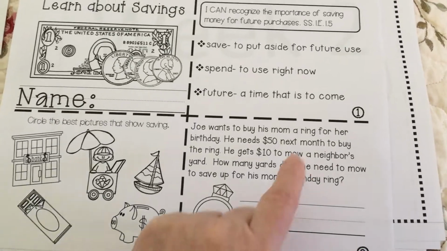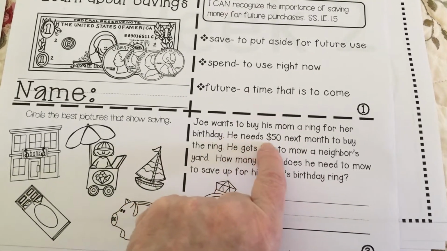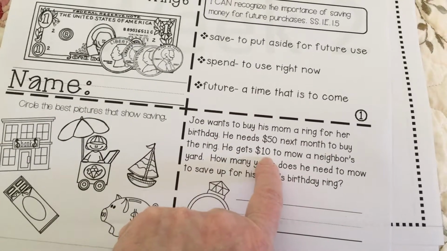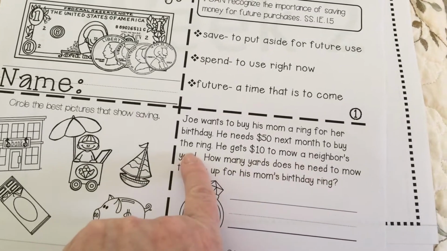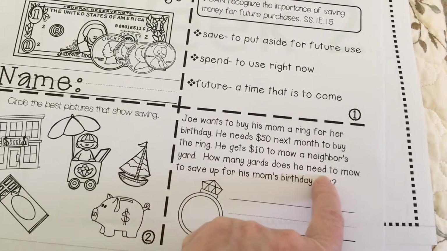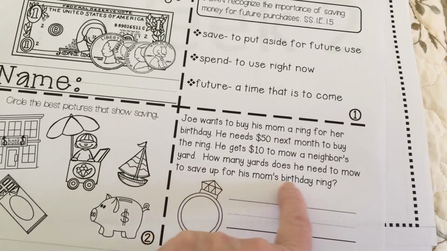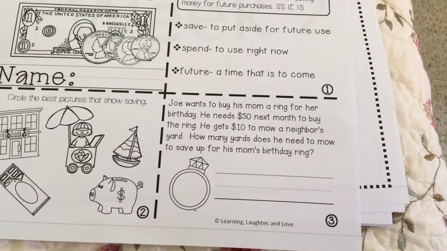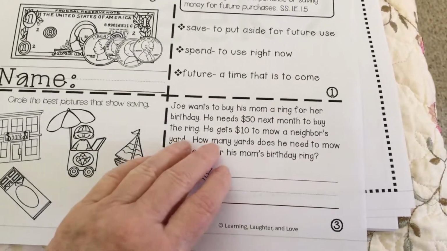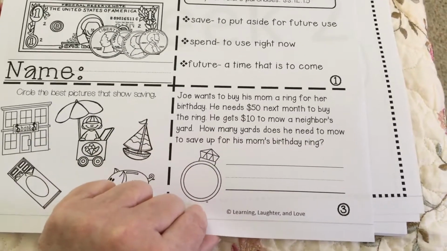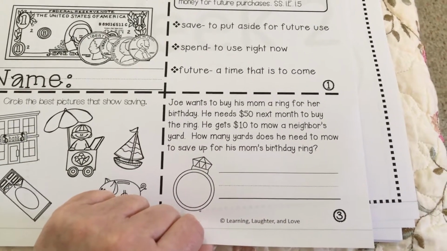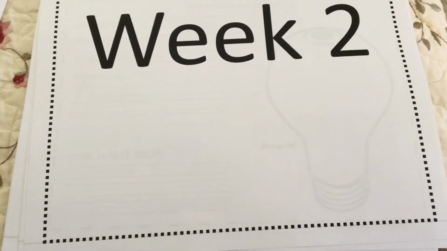Joe wants to buy his mom a ring for her birthday. He needs $50 next month to buy the ring. He gets $10 to mow a neighbor's yard. How many yards does he need to mow to save up for his mother's birthday ring? So you can figure that up. He needs $50 and he's going to get $10 to mow a yard. So how many yards does he have to mow in order to get $50? And then put that together. And that's all you have to do for this week.